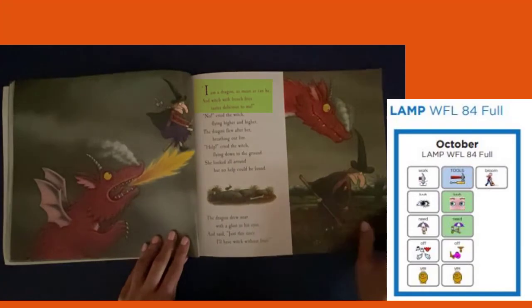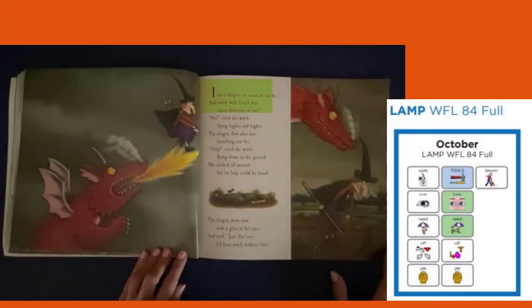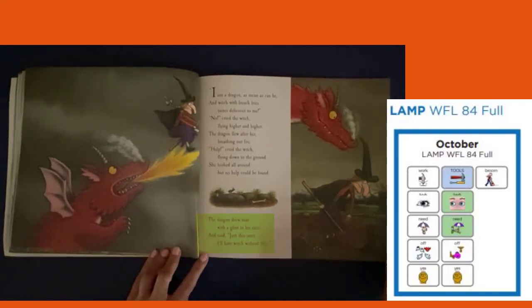"I am a dragon as mean as can be, and witch with French fries tastes delicious to me." "No," cried the witch, flying higher and higher. The dragon flew after her, breathing out fire. "Help," cried the witch, flying down to the ground. She looked all around, but no help could be found. The dragon drew near with a glint in his eyes and said, "Just this once, I'll have witch without fries."